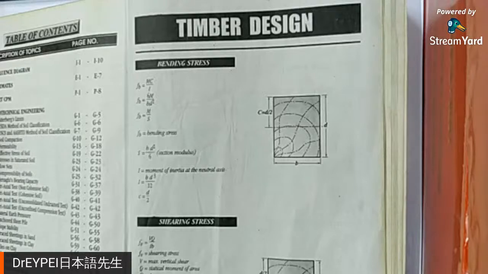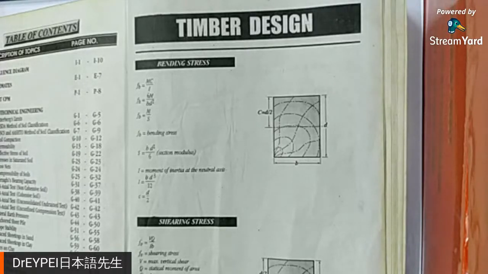Timber design is a subject that uses design methodology for the associated raw material, which is timber, in order to build a structure, a man-made tower, bridge, or infrastructure.